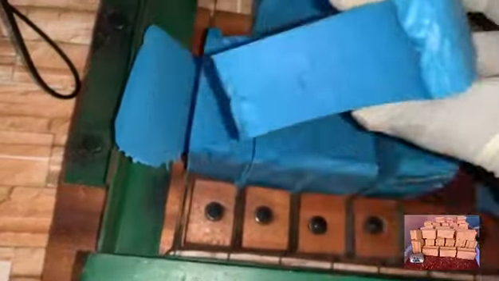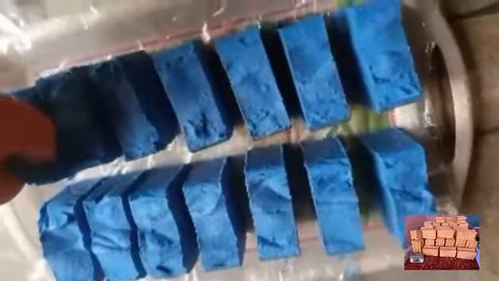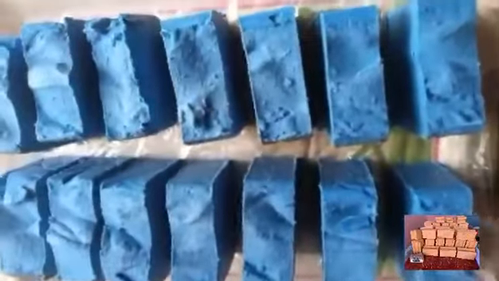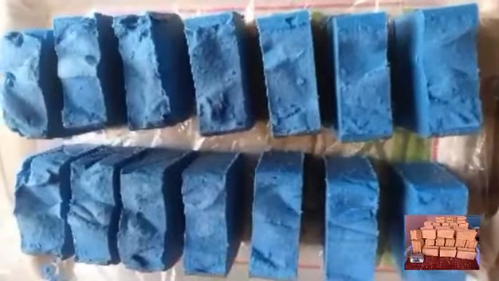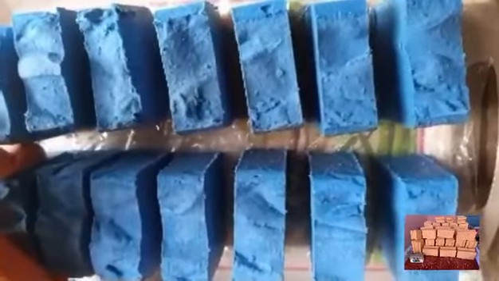So this is the final product. Actually, this is not the final product of the one I made. It's the final product for another soap, but I can't find the footage of the cutting of this one, so I use that particular video to fix it here, so that you see how I cut it.